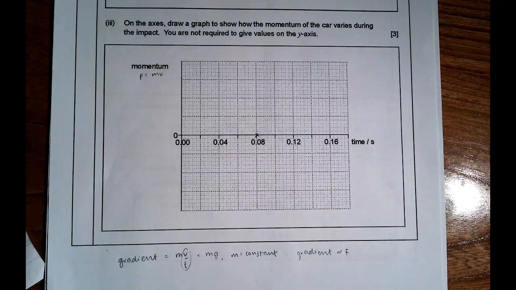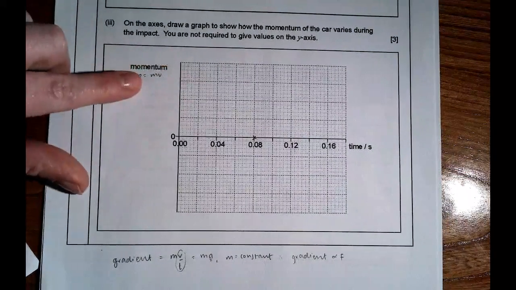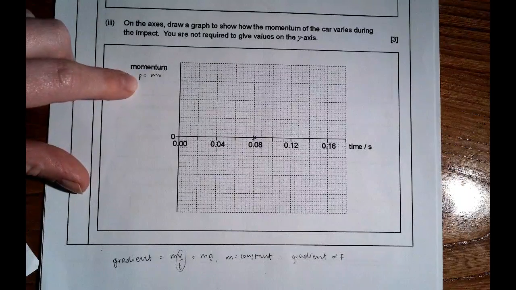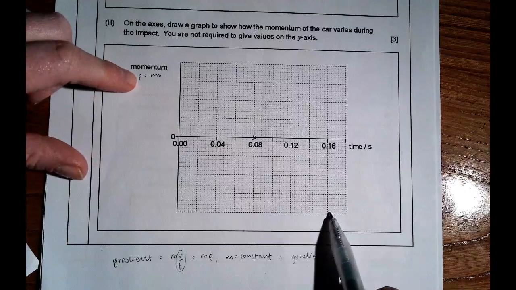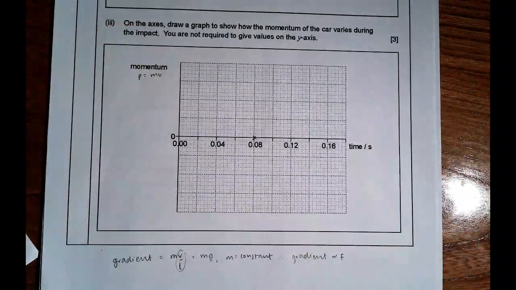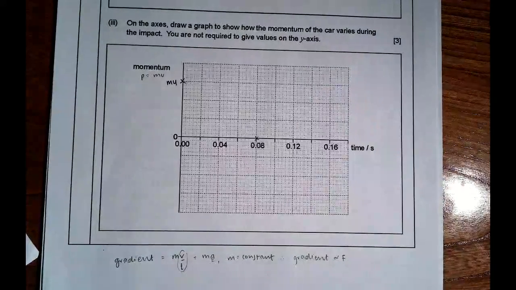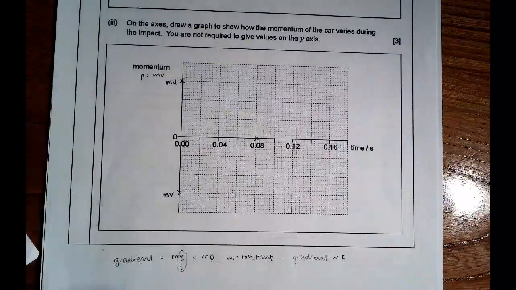Then the momentum increases in magnitude because the velocity goes back up, because it's being accelerated to the left. Now I am going to start mine from the positive side of the graph, because as it's travelling towards the right initially, its momentum is positive, and then it should end up in the negative section because it's moving towards the left. However, if you did it the other way, that's fine, they would have allowed that. So at some point, let's go for here, this is mu, and then some point later, this is v.